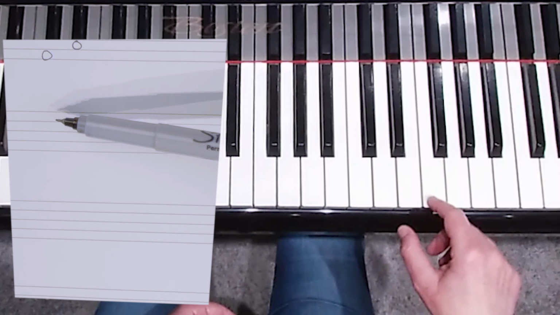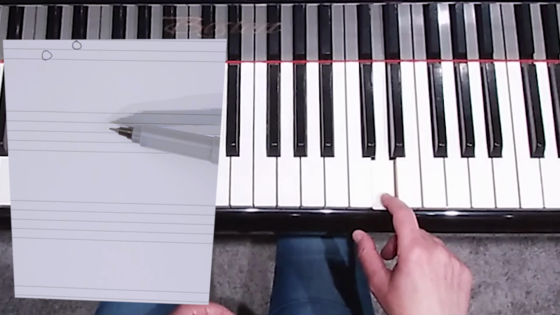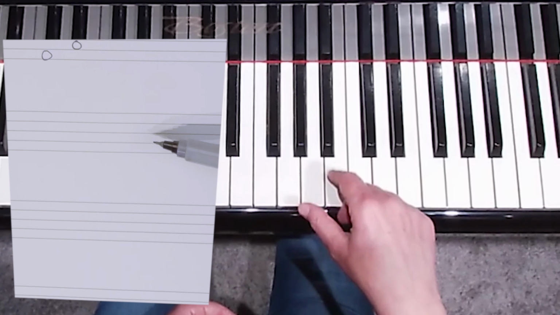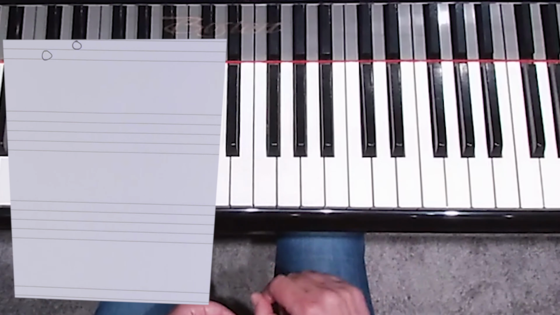If we go lower or down, the alphabet goes backwards. Connecting these patterns will help your eyes to start translating what you see on the lines and spaces into what your fingers are supposed to play on the piano keys.